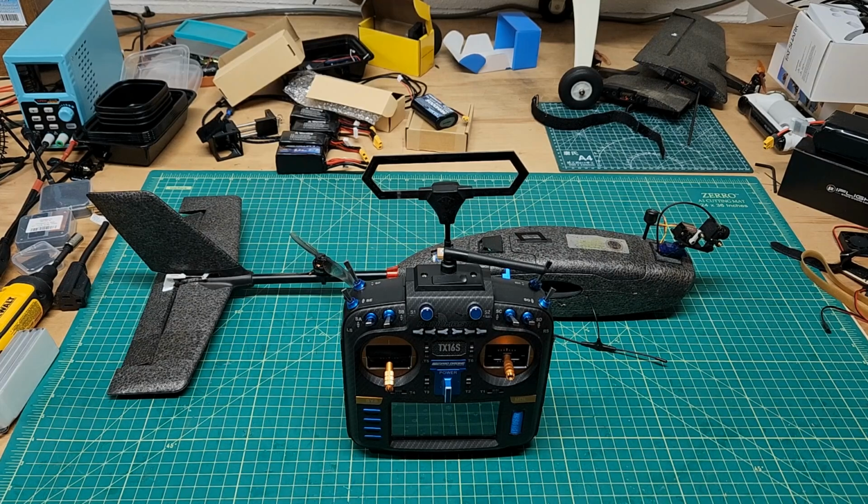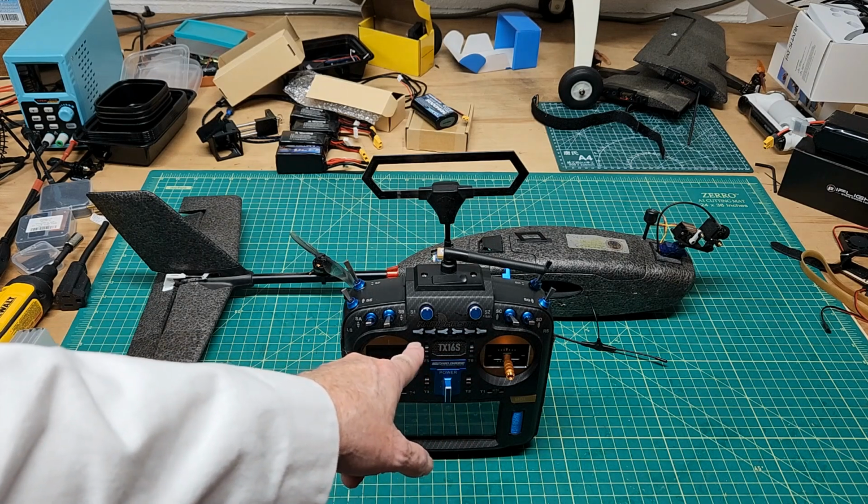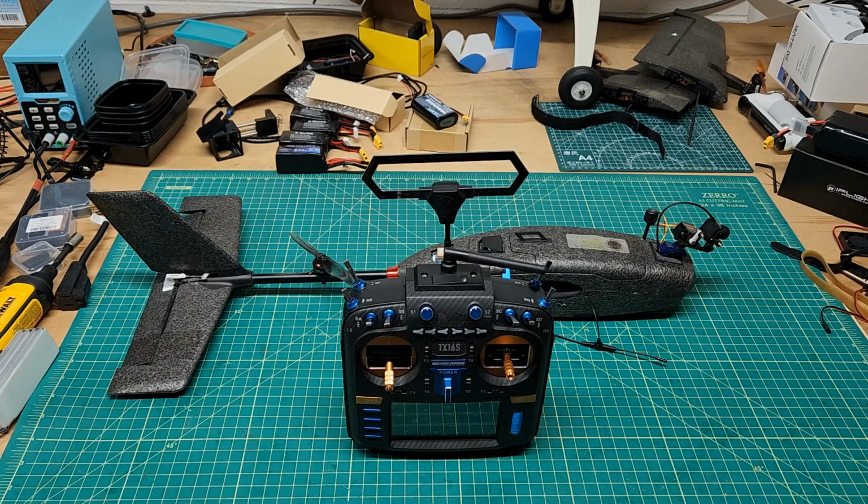I fired up the platform, getting ready to go do my new tuning that I found out about, and I started changing modes on these 6 buttons right here on the radio.